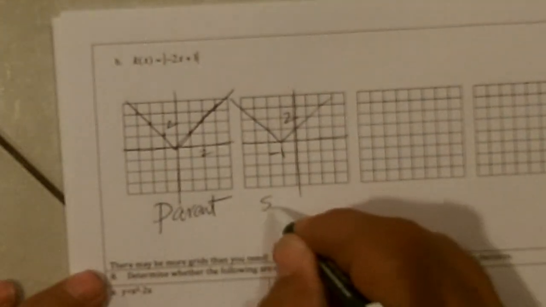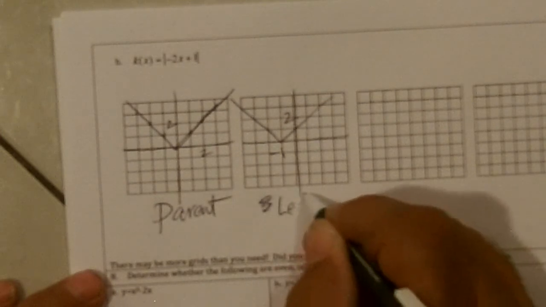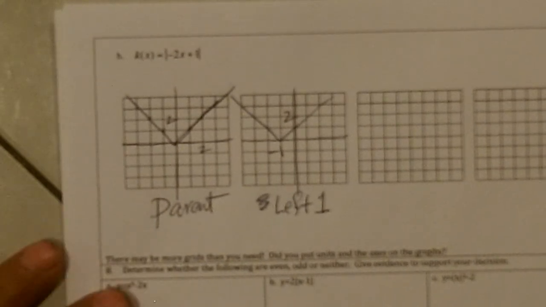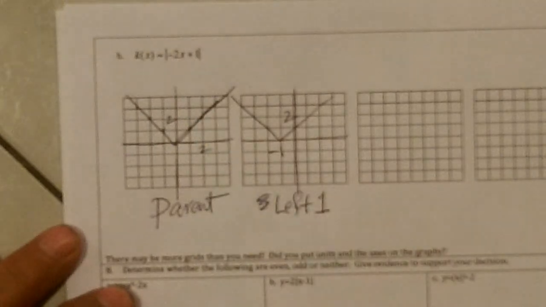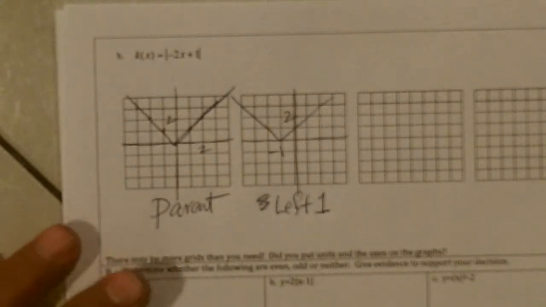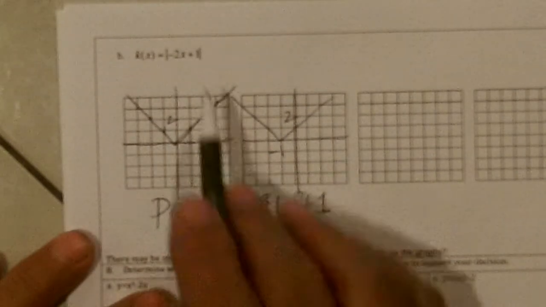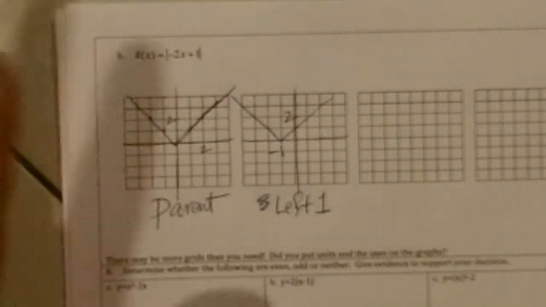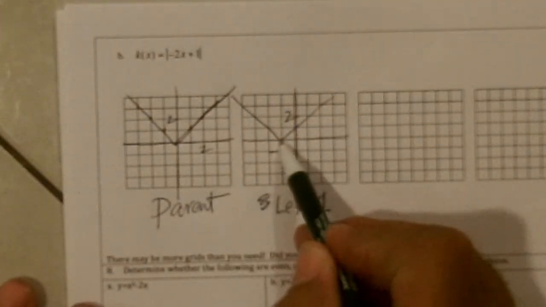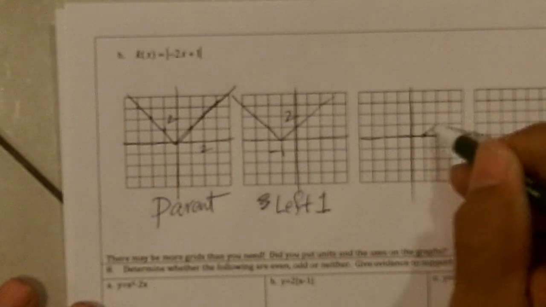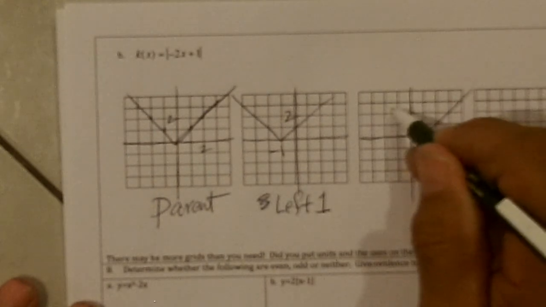So that's a shift left 1. Then we have to deal with this minus 2. And you can do the 2 first or the minus first, doesn't matter. I'll do the minus first because it comes before that. So minus horizontally times the x flips it over the y-axis. So this 1 at minus 1 becomes 1 on the plus side, and the V looks like that.